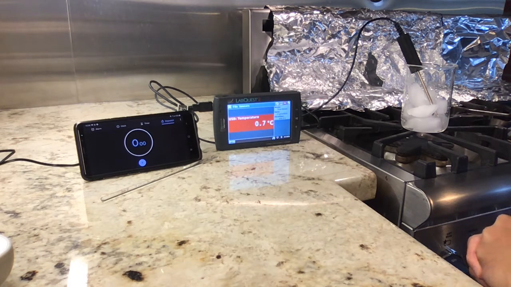Since we're using larger ice cubes, preferably use smaller ones, crushed ice, or even have the thermometer completely submerged or enveloped in it, then you would get a better set of data. All right, it looks like it's settling down, so we should start this experiment.